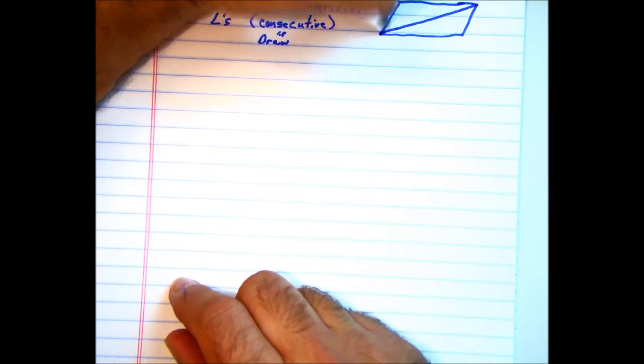Okay? And again, these are supposed to be consecutive. Okay? Or draw them out. Now, why is that? Well, you'll see. I'm going to draw my generic shape. And here's my diagonal.